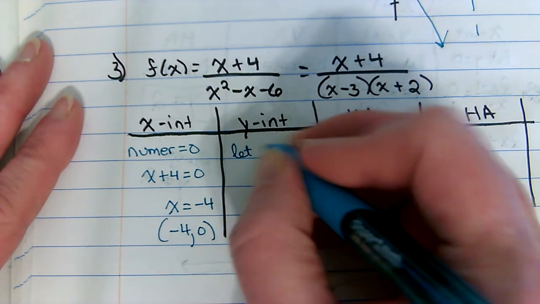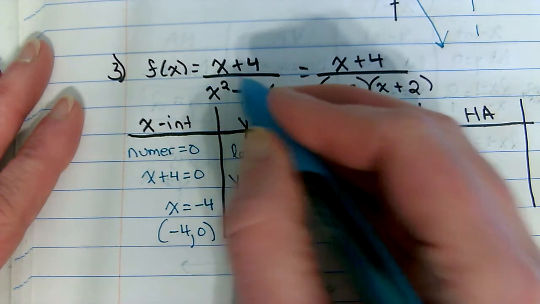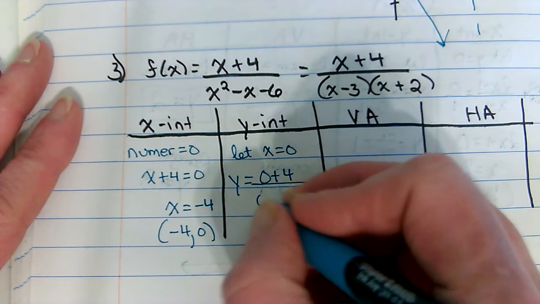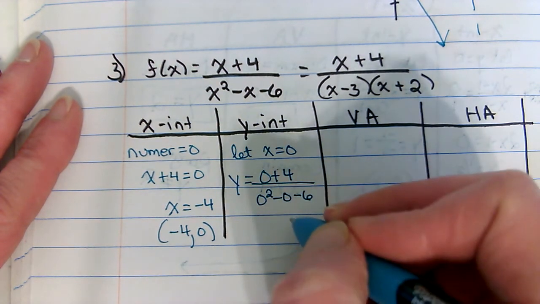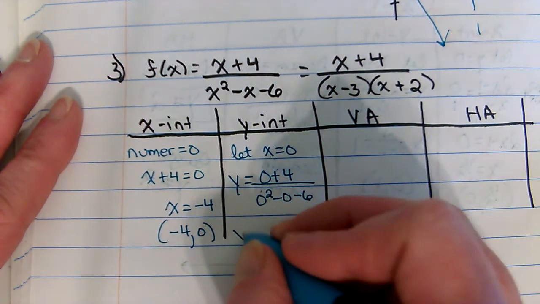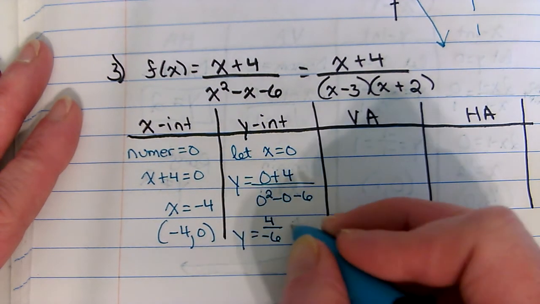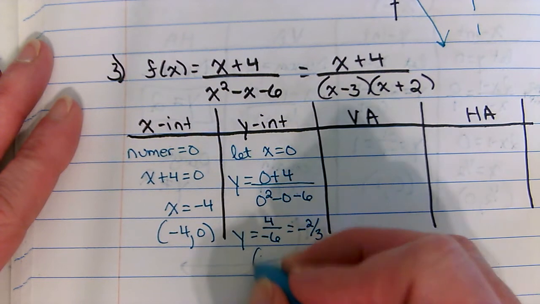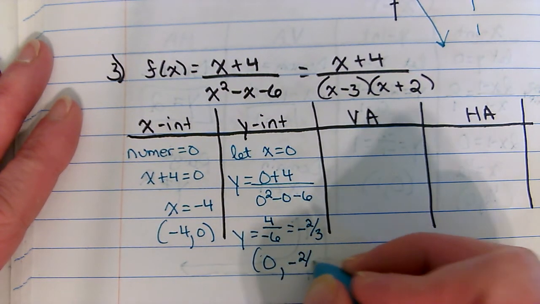Y-intercept, let x equal 0. And I'm going to use the original. Well, everything that had an x in it basically just goes away. And I'm left with 4 over negative 6, or negative 2/3. So that's the point. X is 0, y is negative 2/3.